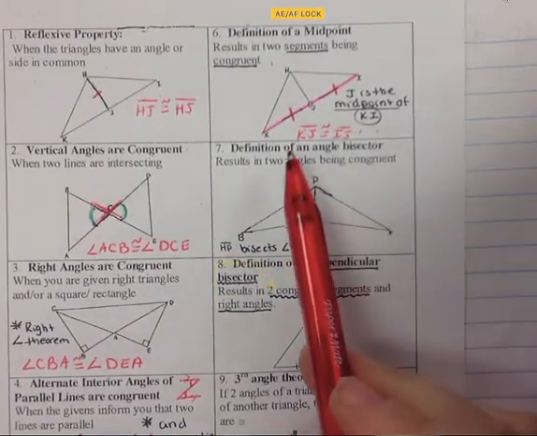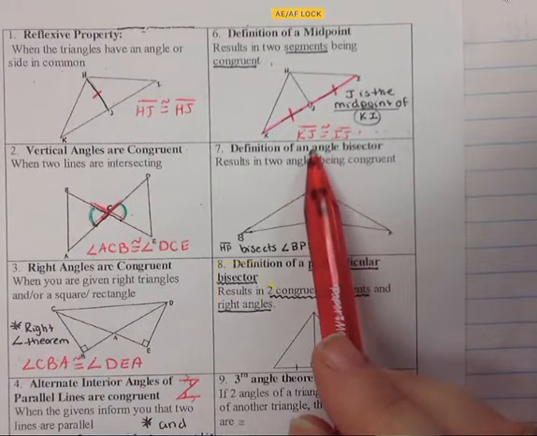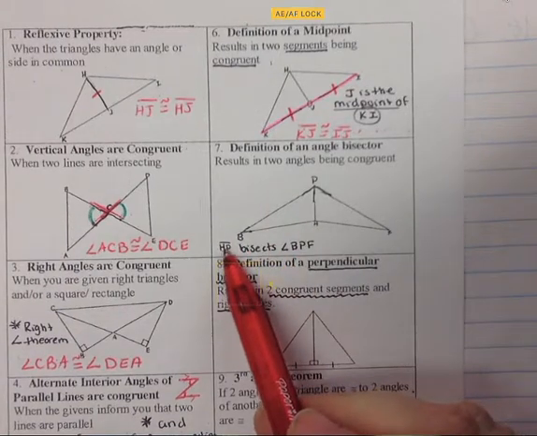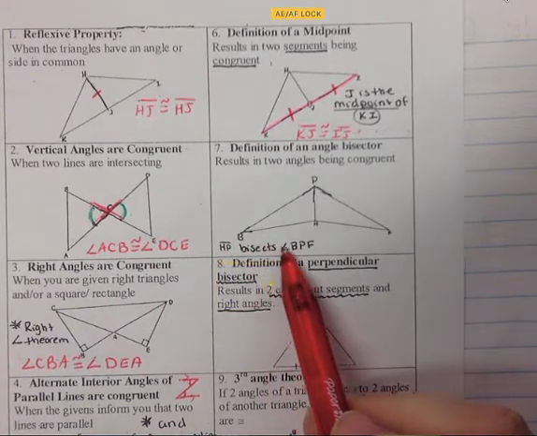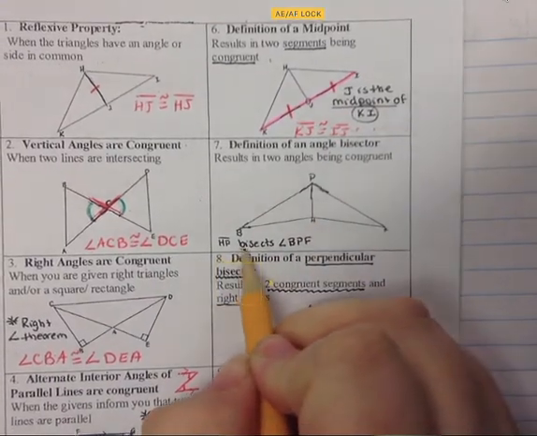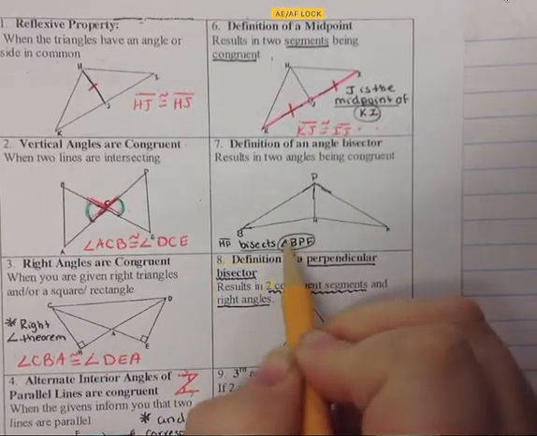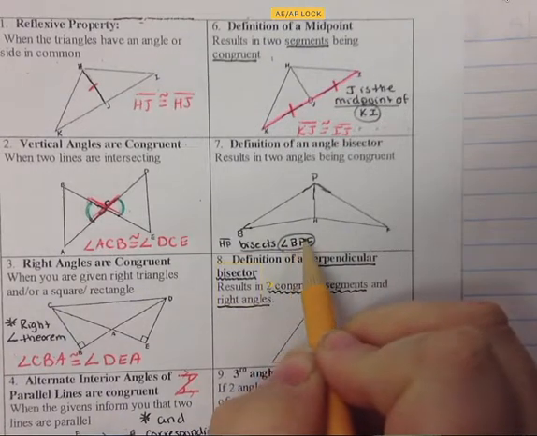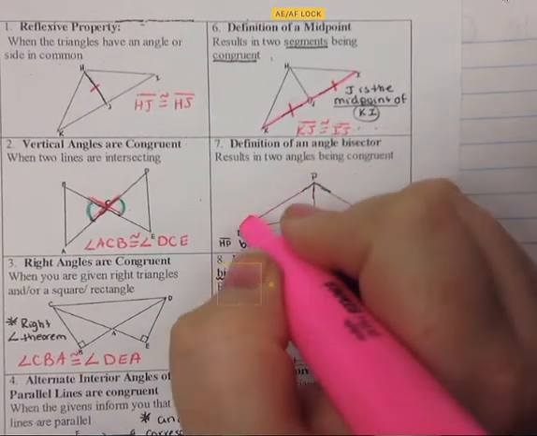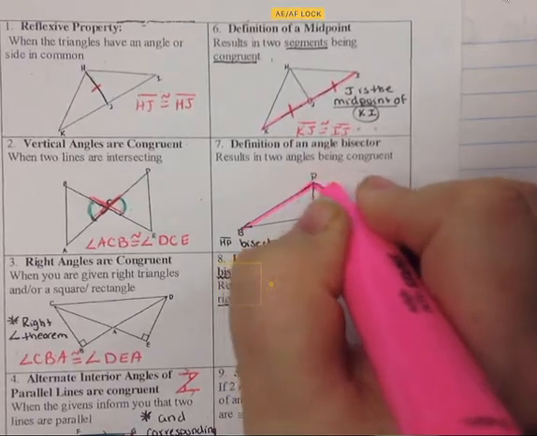Now, just like with the definition of segment bisector and midpoint, we have to make sure we understand what is happening here. It's called the definition of an angle bisector. So on here we have segment HP bisects angle BPF. So again, we're going to underline the word bisects and then circle the next part. So we're going to specifically look at angle BPF. So I'm going to highlight angle BPF. So this angle right here. This is really what we want to focus on.